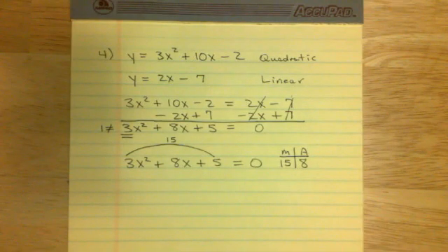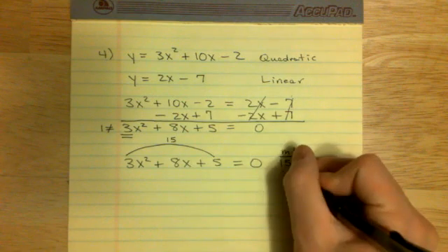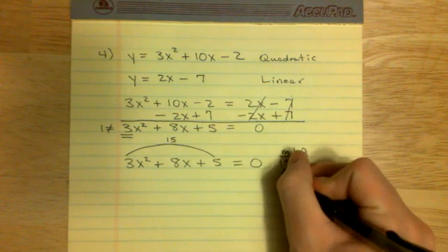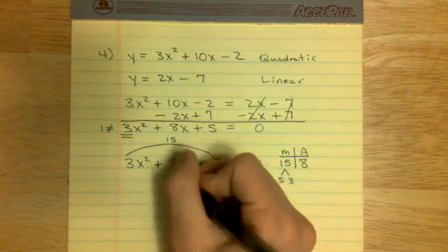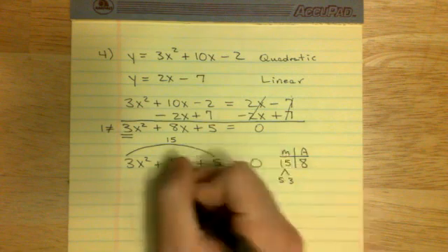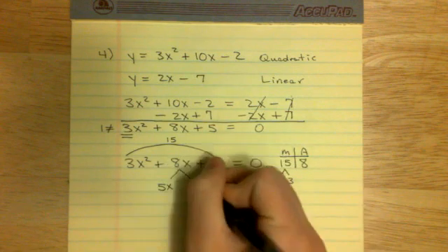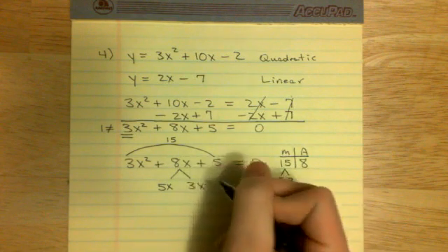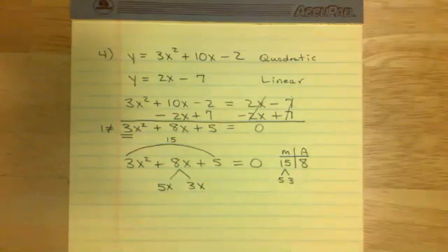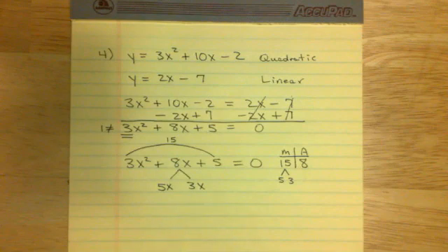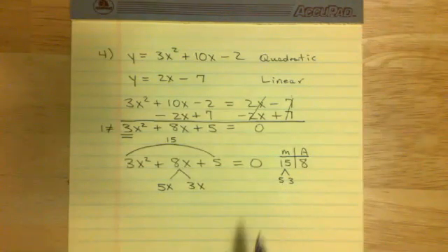So I need to find 2 numbers that will multiply to 15, but add up to 8. That's going to be 3 and 5. My 5 and my 3 are going to be the 2 numbers that I need to use. So I break apart the middle term into 5x and 3x. I'm breaking up the middle term into 5x and 3x. And that's because of the 2 numbers that I chose on the right side.